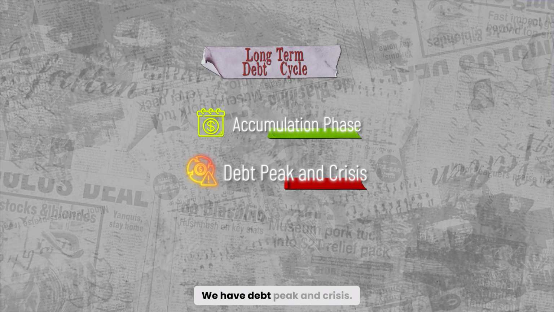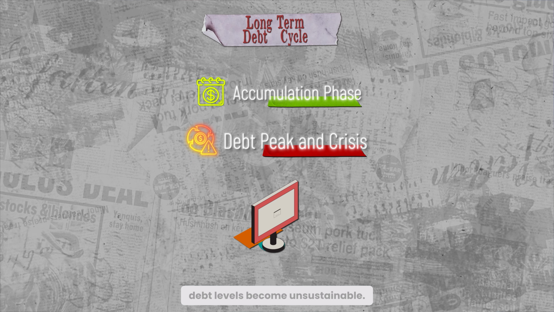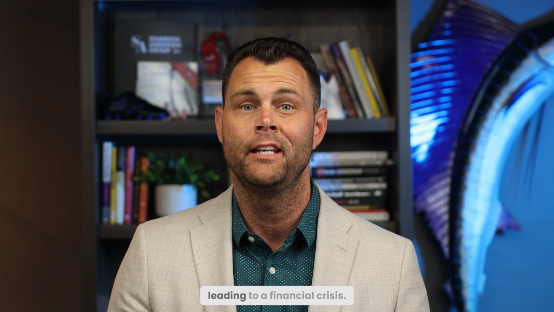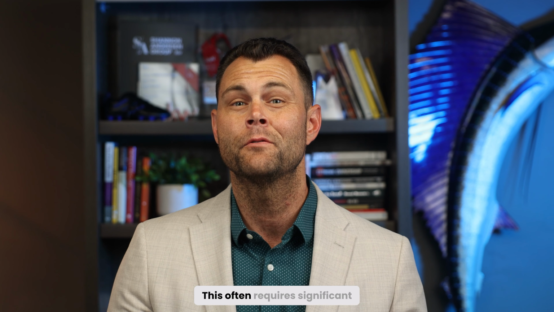Phase 2, we have debt peak and crisis. At a certain point, debt levels become unsustainable. The economy can no longer support the debt, leading to a financial crisis. This often requires significant economic restructuring.